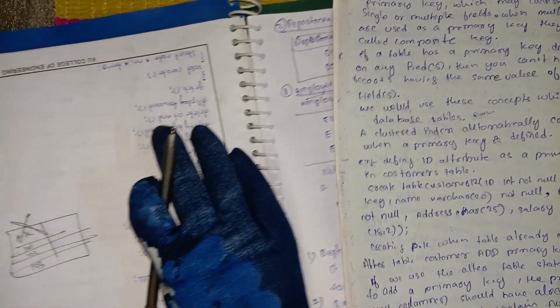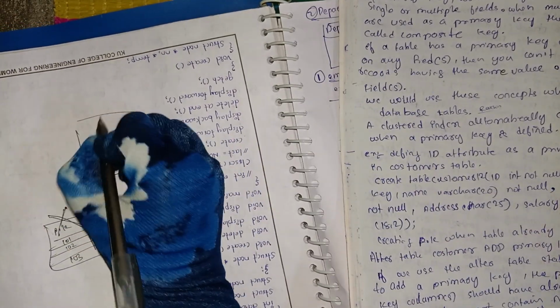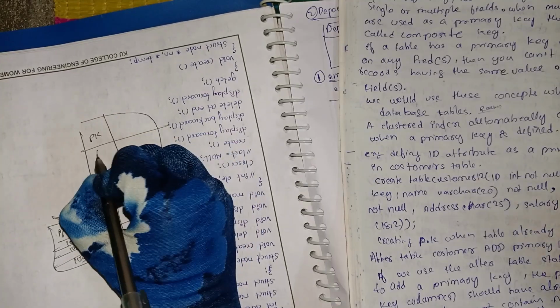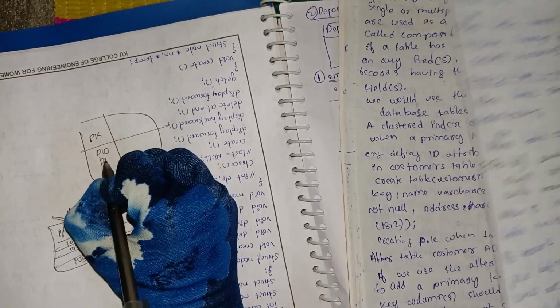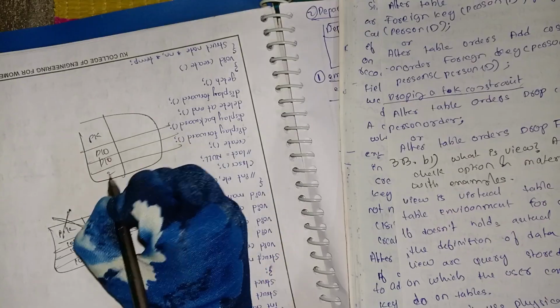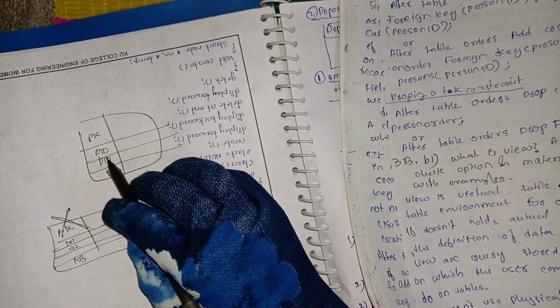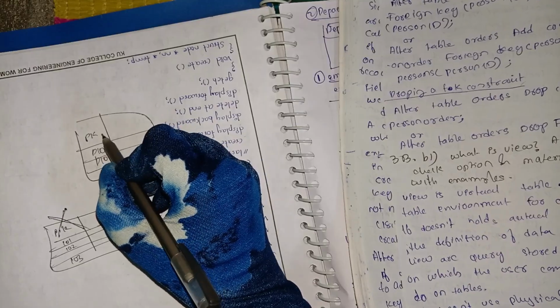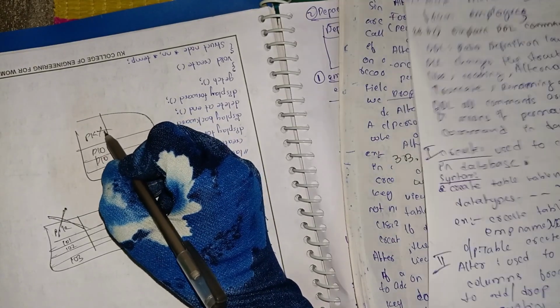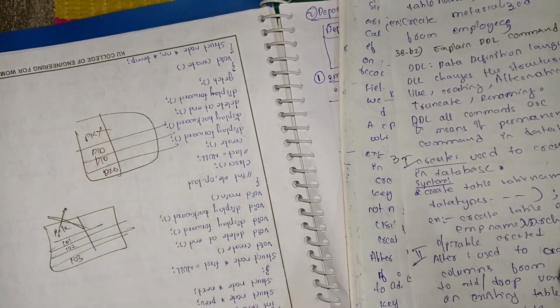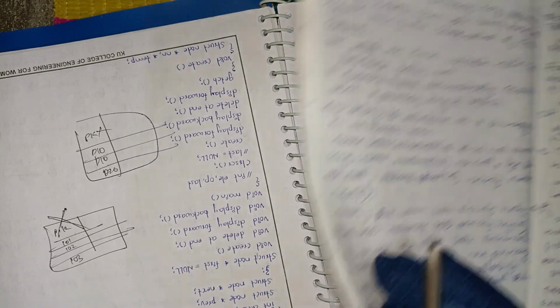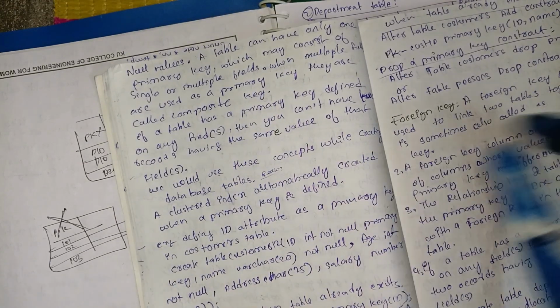It should not be redundant like this: primary key D10, D10, D20. D10 is repeated twice, so that's why it is not accepted. The primary key should not contain redundant values.